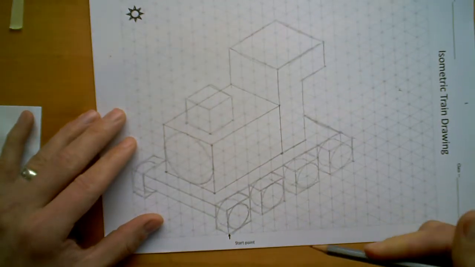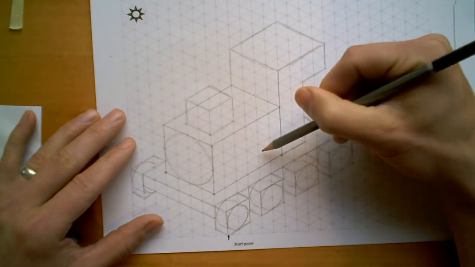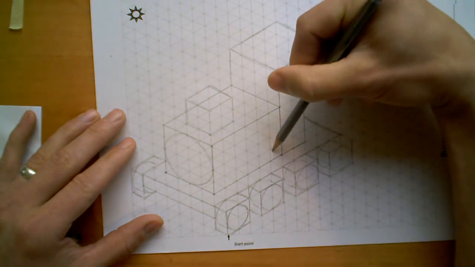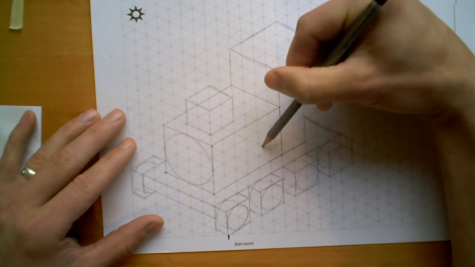So we've got the front of the train. We're also going to do the same on the back. So what we're going to do from here is we're just going to very faintly join up some of the back lines on here.